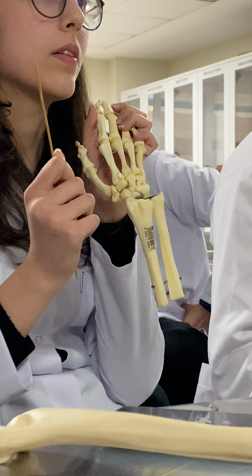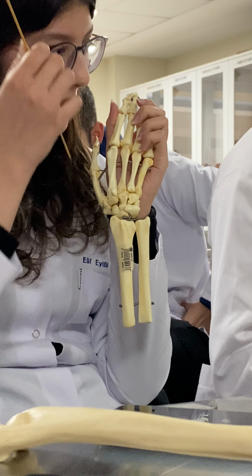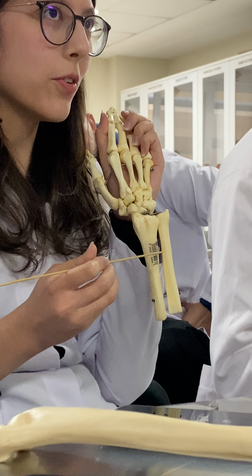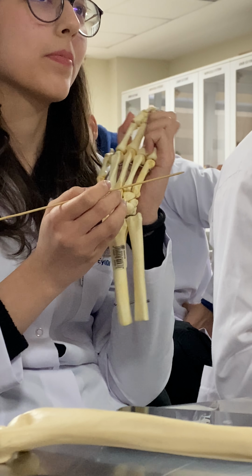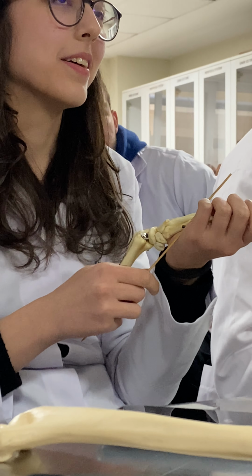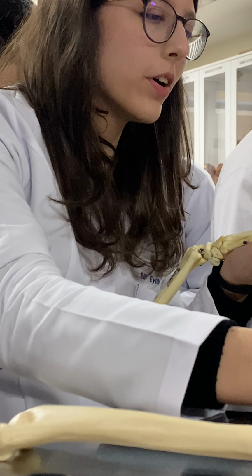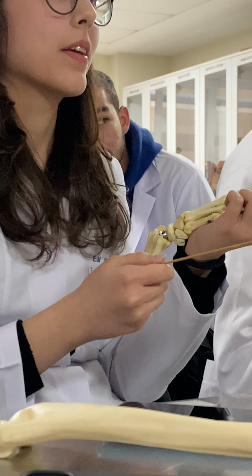Okay, no, it's no good. Let's say it again, everybody. 1, 2, 3. Scaphoid, lunate, triquetrium, pisiform. Okay, again. You're not all participating. Say it again. 1, 2, 3. Scaphoid. Lunate. Triquetrium, pisiform. Good. Okay, now the distal row.